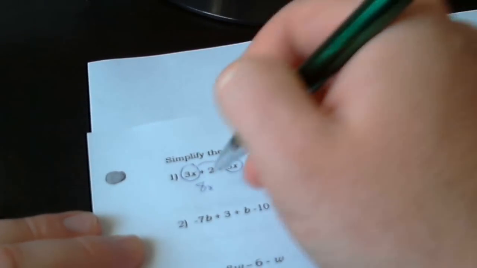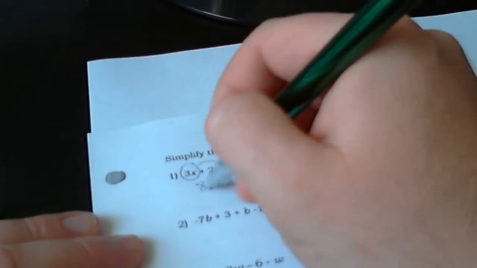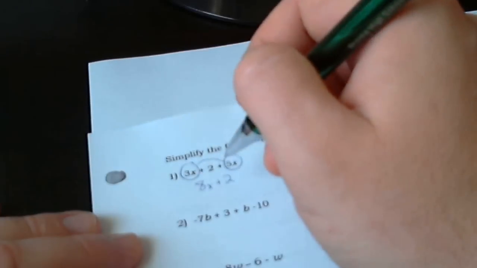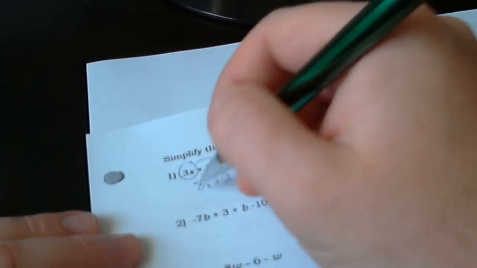So we have 3x plus 5x, which is 8x, and then the 2 doesn't have anything to be added with, so we just write it down. Don't try to turn this into 10x. You can't do that. X's and constants cannot be added together.